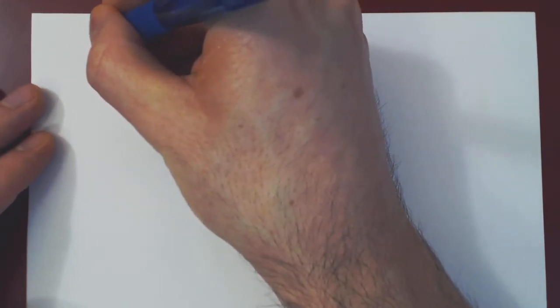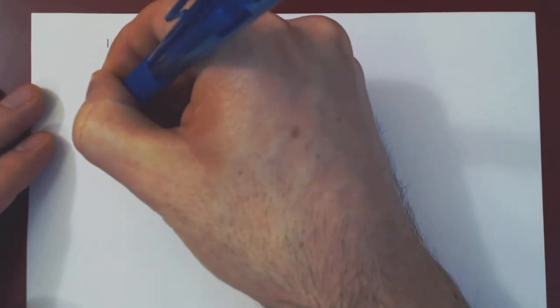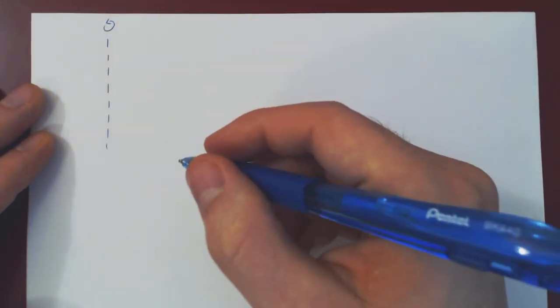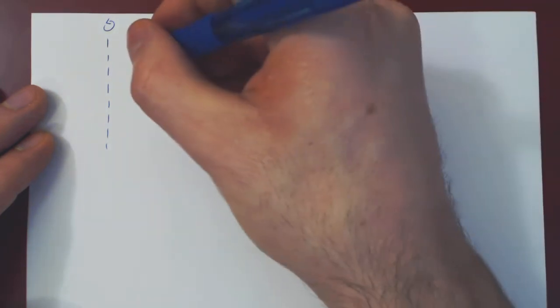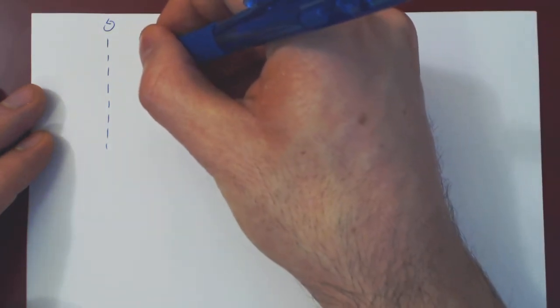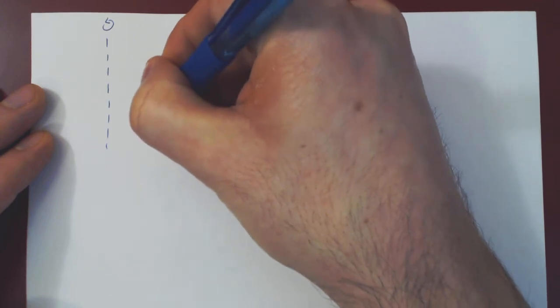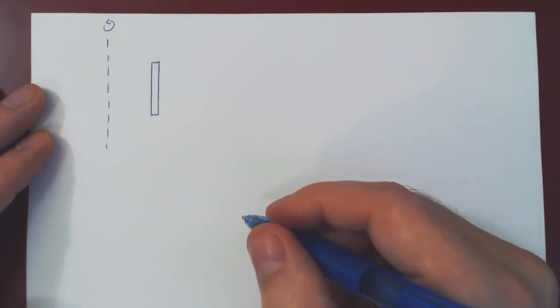We can ask now, what if we have a rectangle that is parallel to the axis of revolution? What kind of solid will this generate? Well, let's see. Suppose first that we have a vertical axis of revolution, and about this axis we revolve a small rectangle, but now that is away and parallel to the axis of revolution. What kind of solid will this generate?